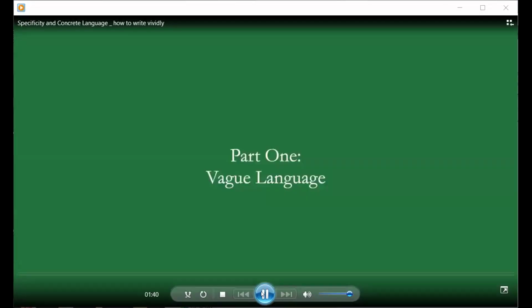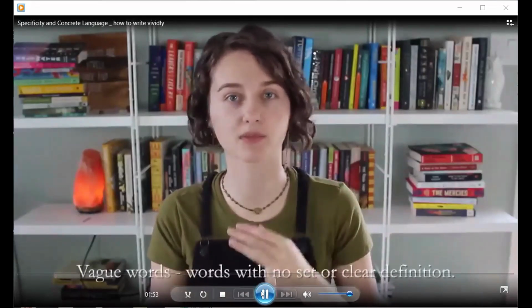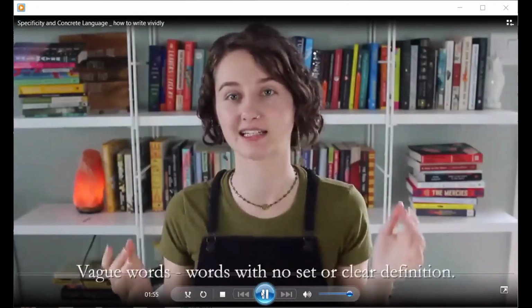The main thing that you want to be on the lookout for in your writing is vague or abstract language. So vague language are non-specific words, indefinite words, and a lot of the time it's words with some or thing in them. So things, something, sometime, somewhere. These are very vague words. They don't really tell us anything.